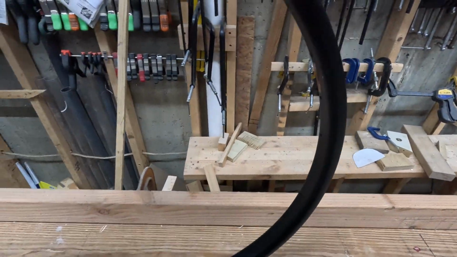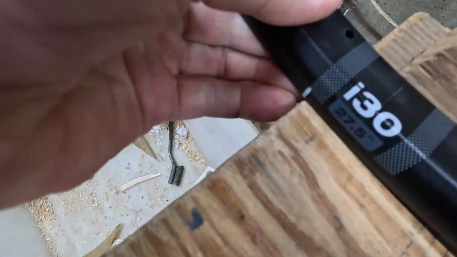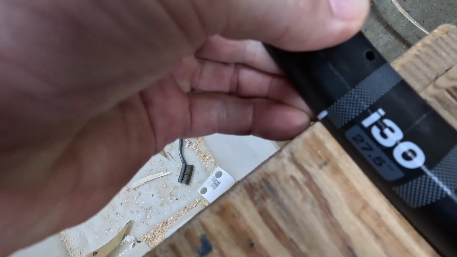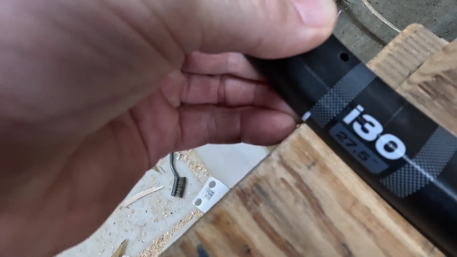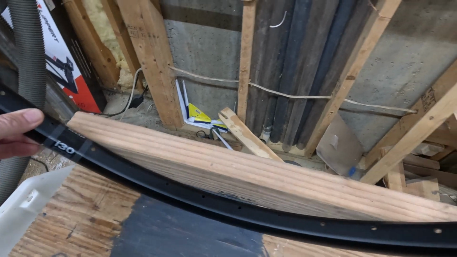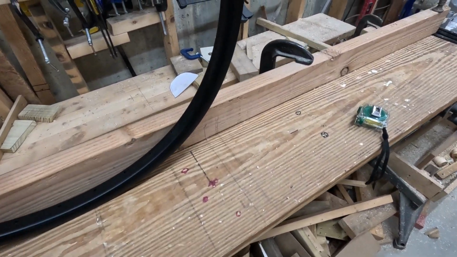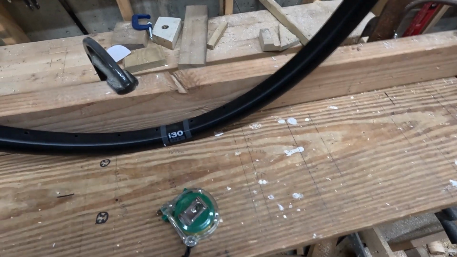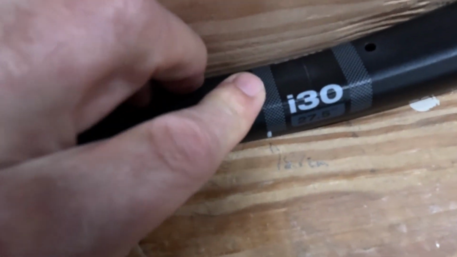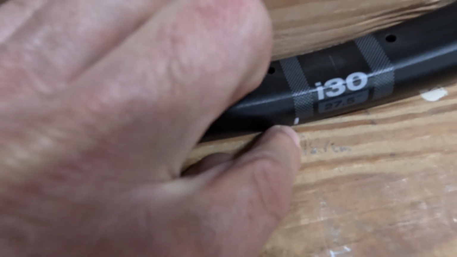This method is also referred to as the pi method. For this method, you set the rim up so that the little white mark begins right at the edge of where you're going to start measuring. And then you roll the rim down all the way until you get to where the white mark is. When you get there, you mark the white mark right there. So there's where the white mark stopped.